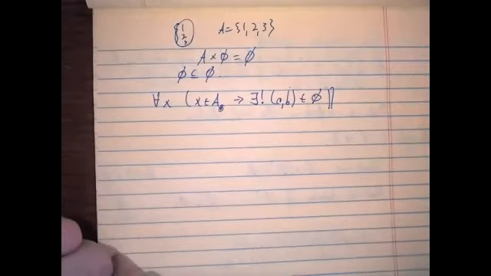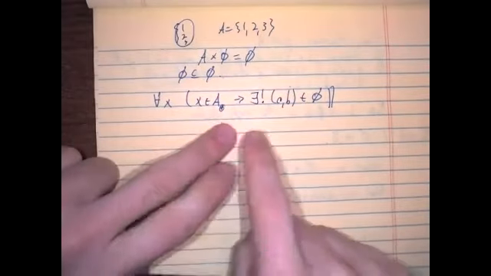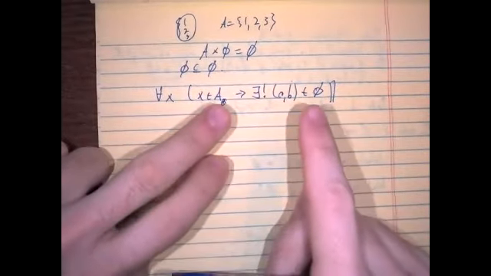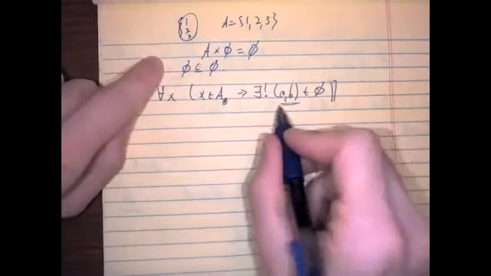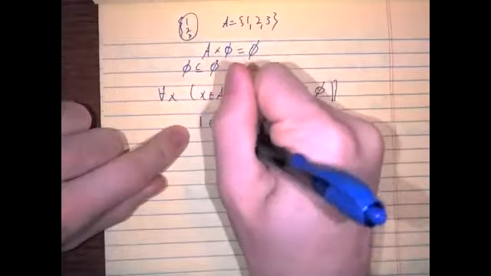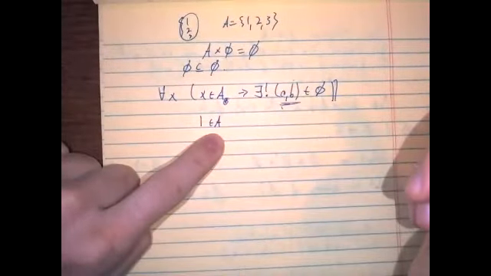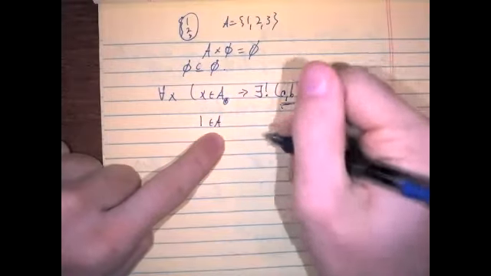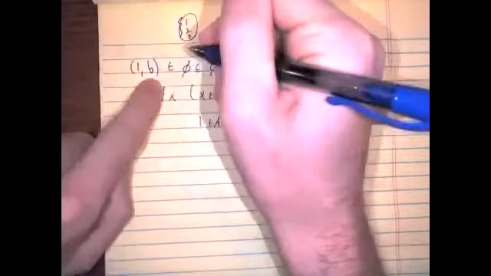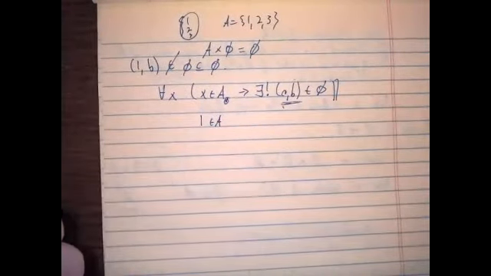So the statement is saying there needs to be an element inside of A that implies that there is a unique tuple inside of the empty set. Exactly, but there are no tuples inside the empty set. So for instance, I pick a 1 inside A, because 1 is an element of A, right? Yes. But there are no tuples of the form 1 comma B. 1 comma B is not a tuple that lives inside the empty set because nothing lives inside the empty set.